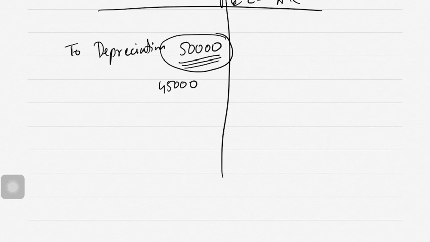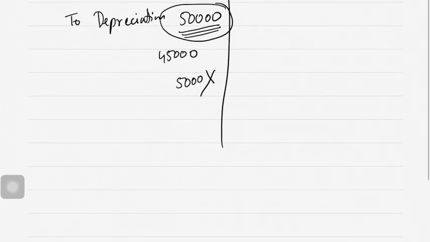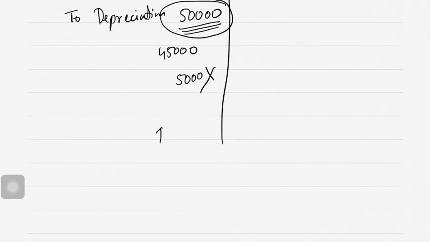Okay. So what will the income tax officer do? He will say that 5,000 is disallowed. Disallowed means you cannot show it as an expense. So any expense which is disallowed, that means you cannot show it. So what will happen? Your profit will increase by 5,000.